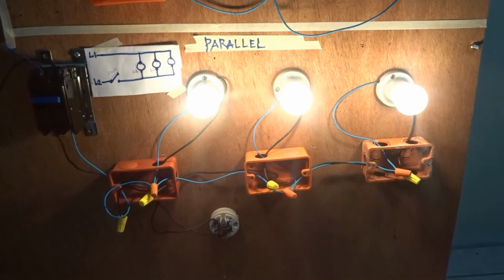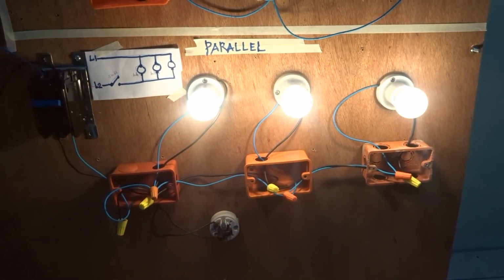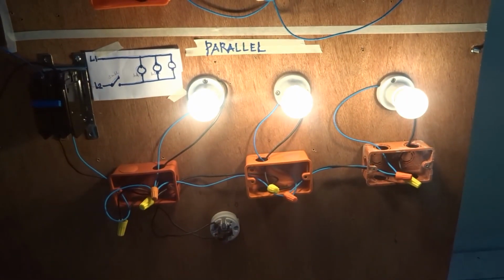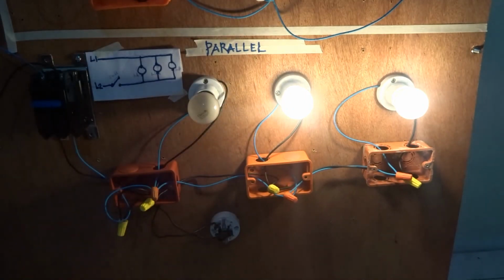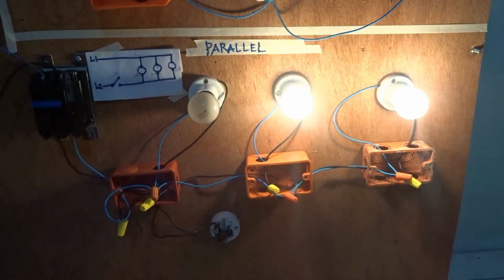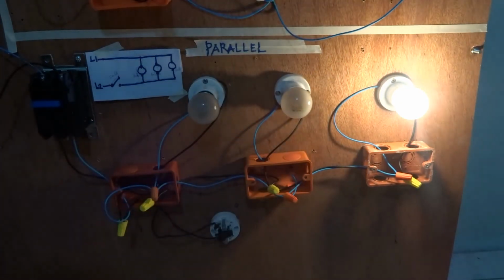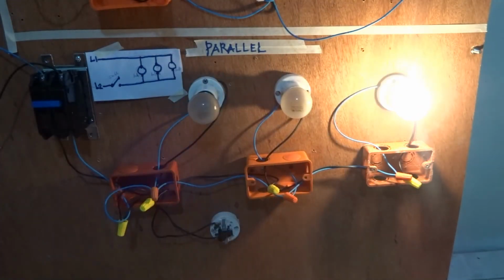Next is the parallel circuit. What will happen? I will take out one bulb. The rest still have power, because each has its own power, or is independent. So even if I take out these two, bulb number 3 still has power.